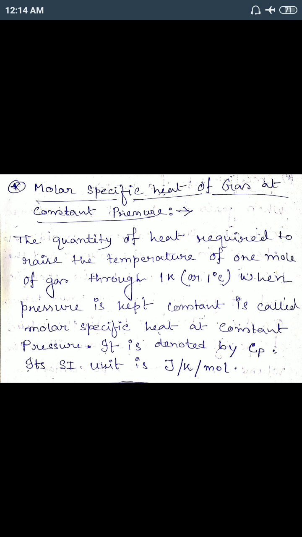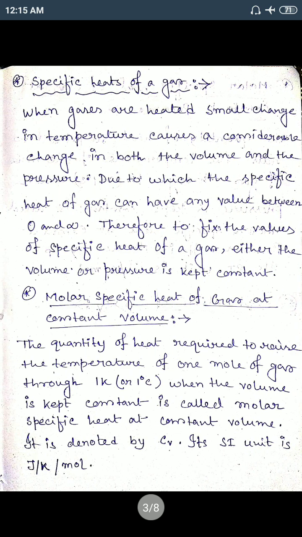And if volume is constant, same thing: the quantity of heat you need to raise the temperature by 1 Kelvin or 1 degree Celsius is called molar specific heat of gas at constant volume. At constant pressure, it is denoted by Cp and its SI unit is also the same, joule per Kelvin per mole, or joule Kelvin inverse mole inverse. These are the two types of molar specific heat of gas. Clear? Okay.